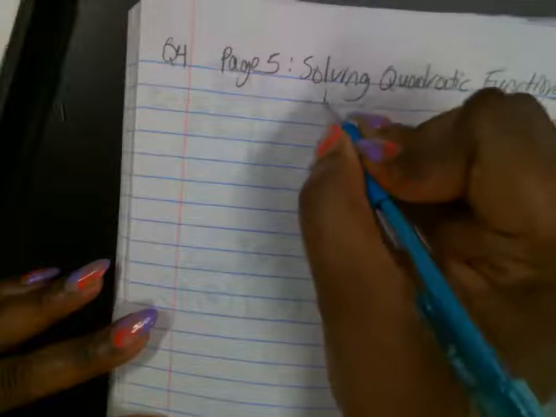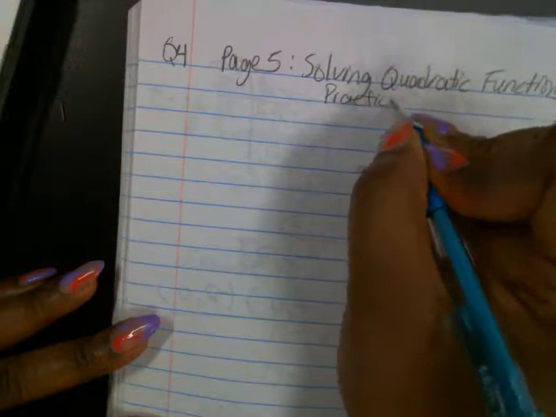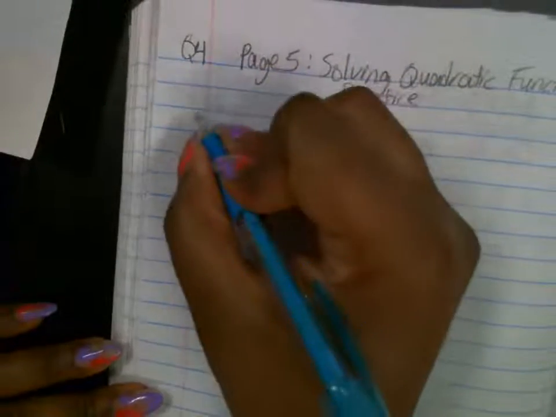Solving quadratic functions, and we're just practicing. And we're going to do these problems. Some of them. I'm not going to do them all, but we're going to do a good bit of them. All right, let's do it. Number 1. I'm going to do some, and then you're going to do some.